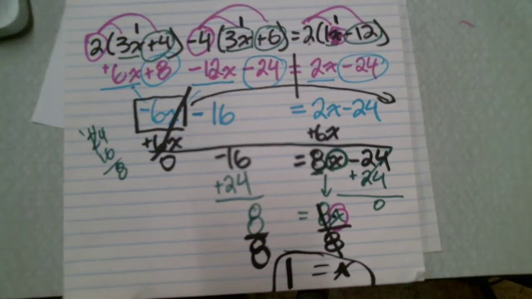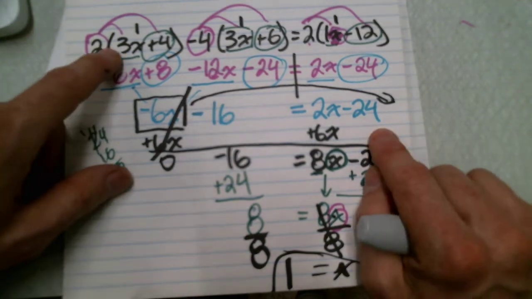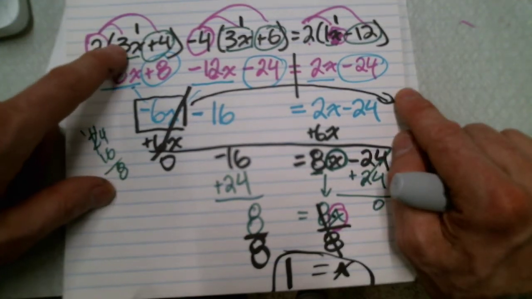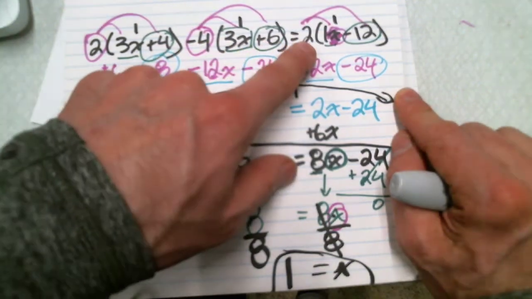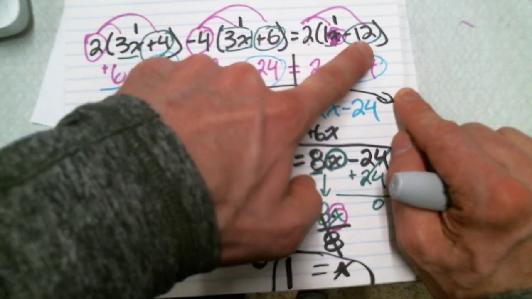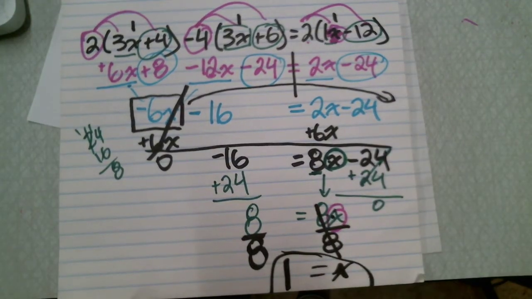I challenge you to do this. Write this whole thing. Go 2 bracket 3 times 1 plus 4. And here 3 times 1 plus 6 equals 2 times 1 minus 12. See if they equal. They should equal the same thing.